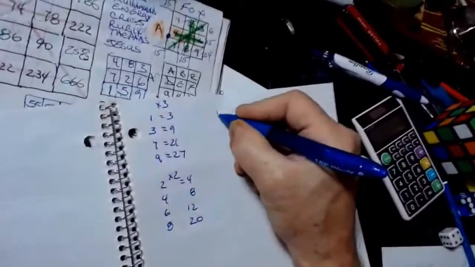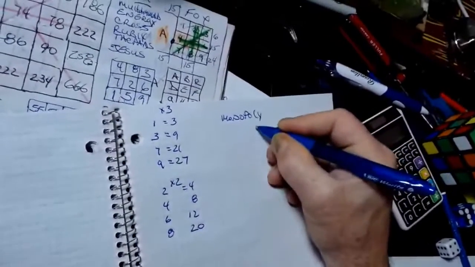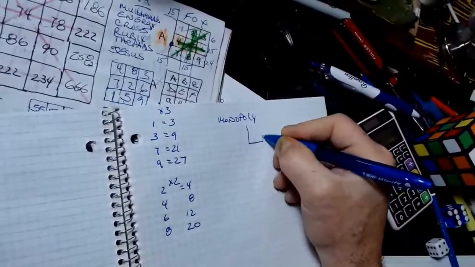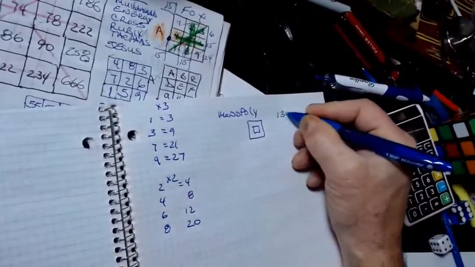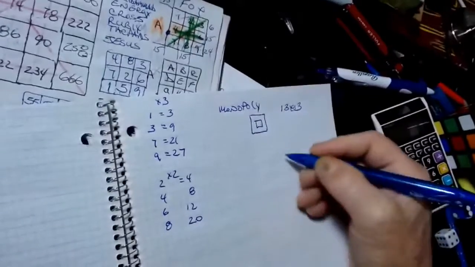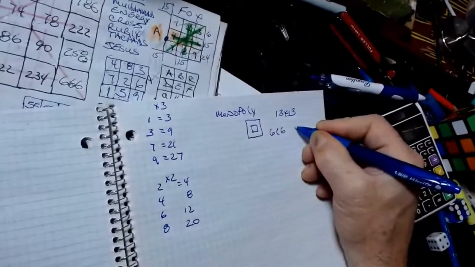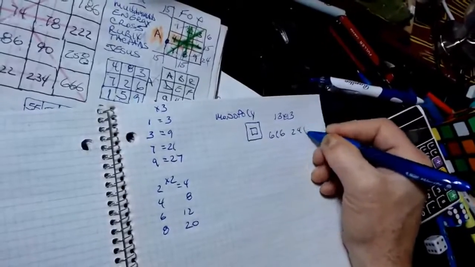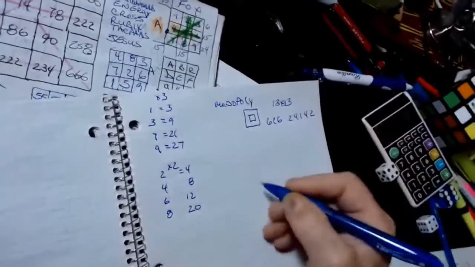By the way, this will go Monopoly. We're going to end up with this 13 by 13, right? Which is going to be 6, 1, 6 with a 2, 4, 1, 4, 2 setup.